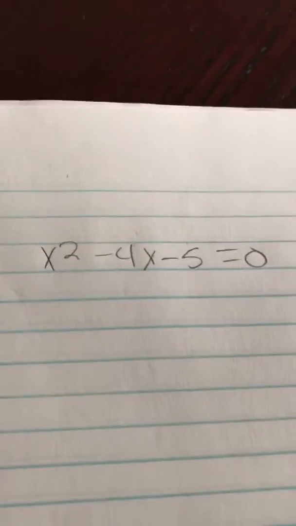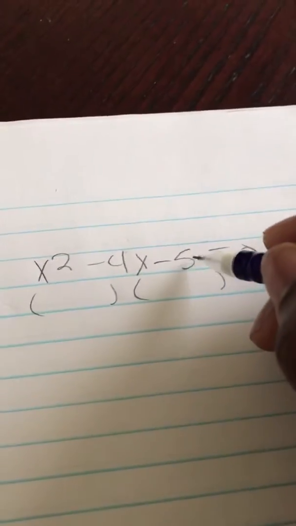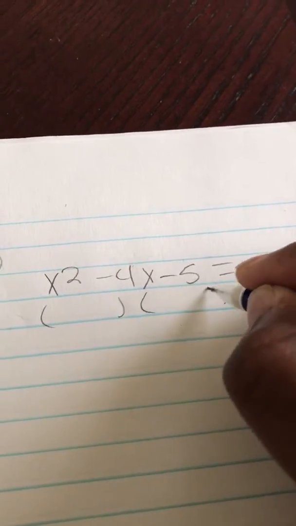We're going to do it algebraically, and then we're going to do a quick check. So the quickest way is to factor it. And we know that we can factor it because what two factors of 5 can I subtract and get 4? 5 and 1. So we're just going to go ahead and factor this. We're going to make it equal to 0.